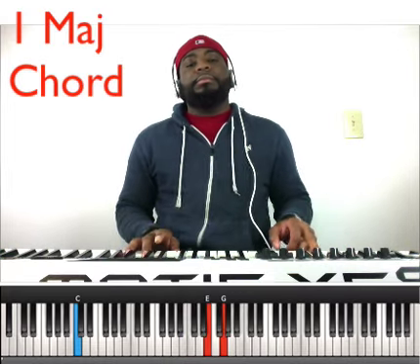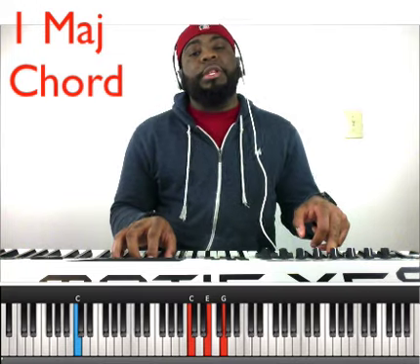Okay, so on the 1, you normally play a 1 chord to go along with the 1. We're in C, so we're going to play a C major chord. On the 2, we normally play a minor chord.